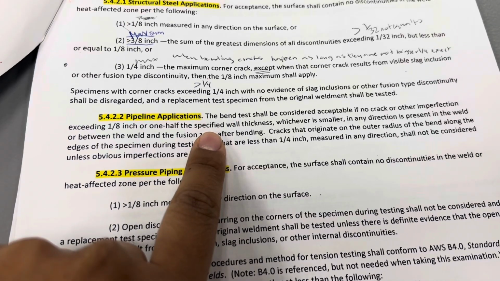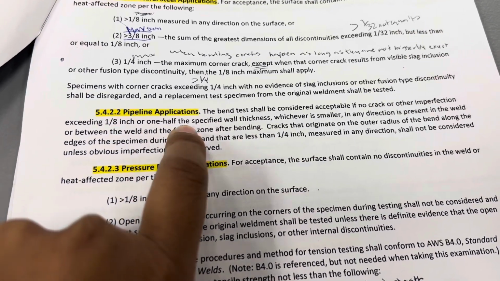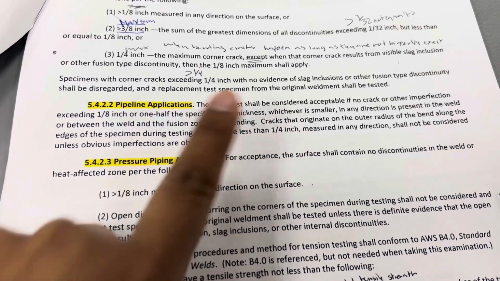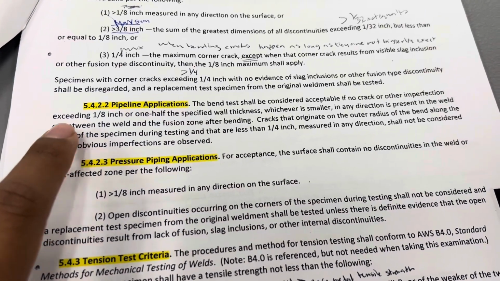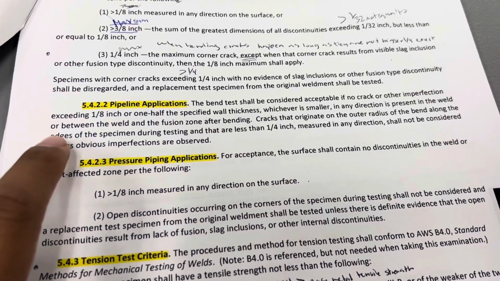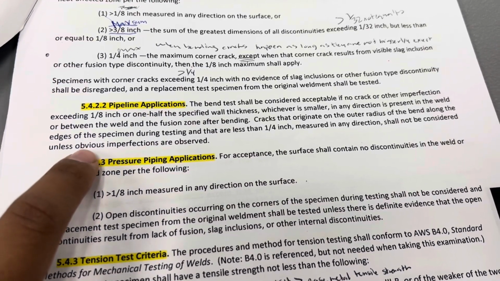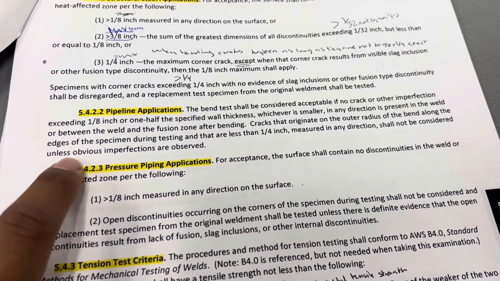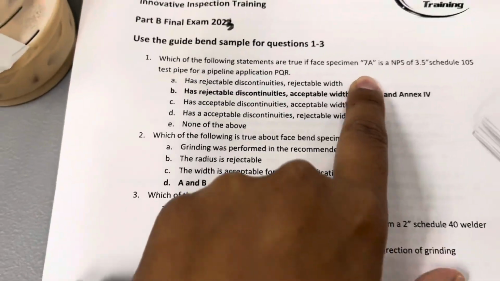The bend test shall be considered acceptable if no crack or other imperfection exceeding 1/8 inch or 1/2 the specified wall thickness, whichever is smaller, in any direction, is present in the weld or between the weld and the fusion zone after bending. Cracks that originate on the outer radius of the bend along the edge of the specimen during testing and that are less than 1/4 inch measured in any direction shall not be considered unless obvious imperfections are observed. Question tells me to go to 7A.